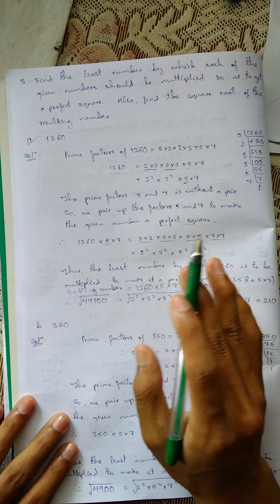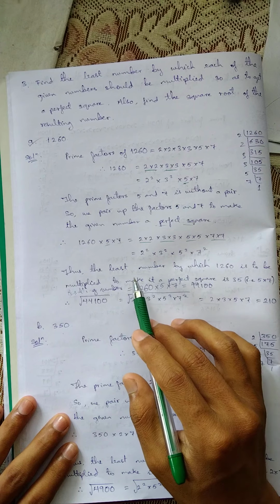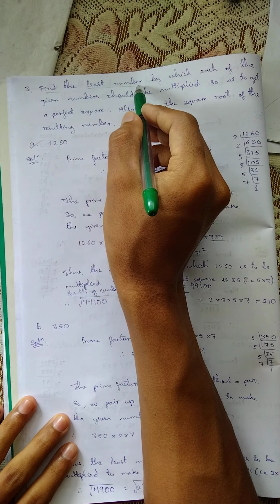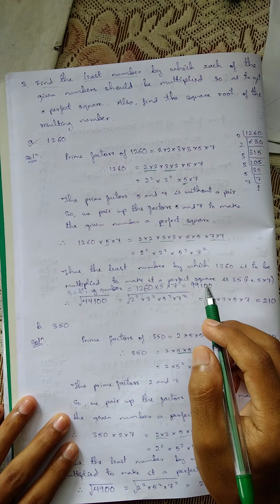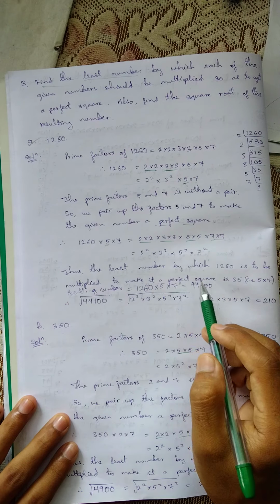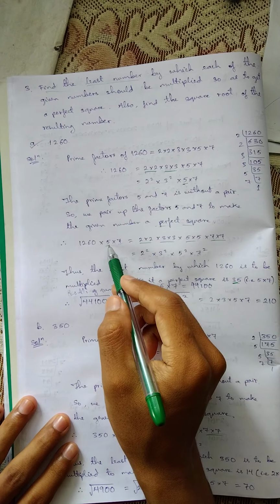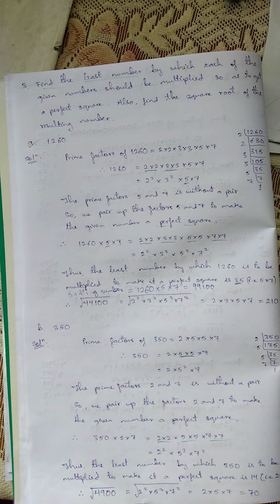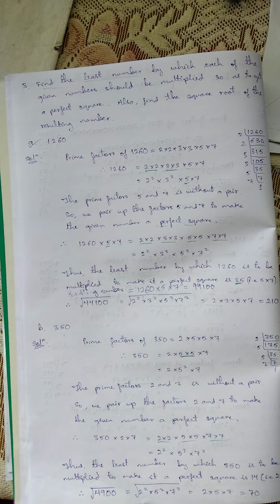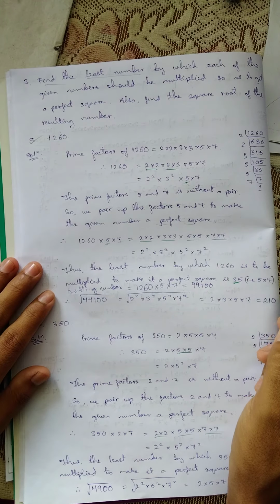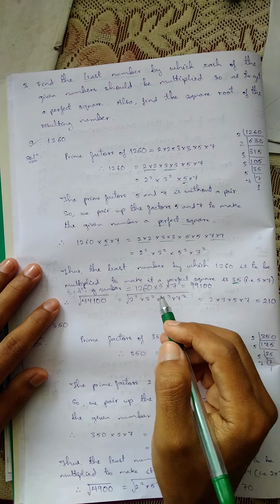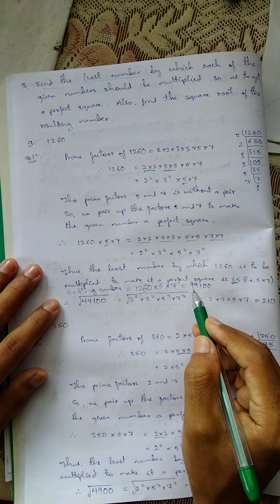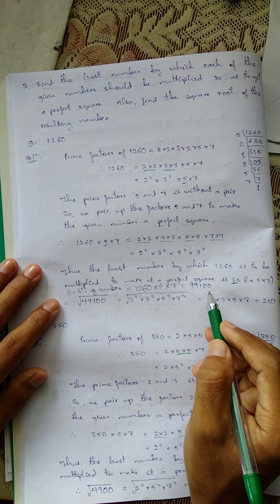Now after you pair all the numbers, we have to write the least number, because the question is to find the least number that must be multiplied to make it a perfect square. It is 35, because if you multiply this 5 and 7 directly, you get 35. You write 5 into 7, but remember you get 35 from this 5 and 7. So the resulting number, you multiply 35 with the given number 1260, you will get 44100.